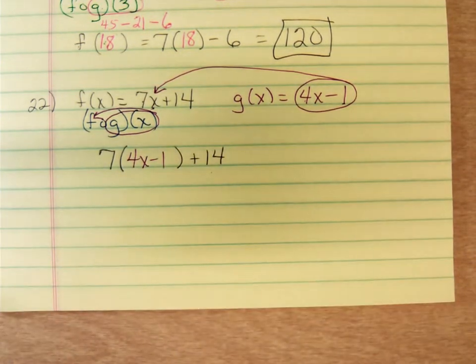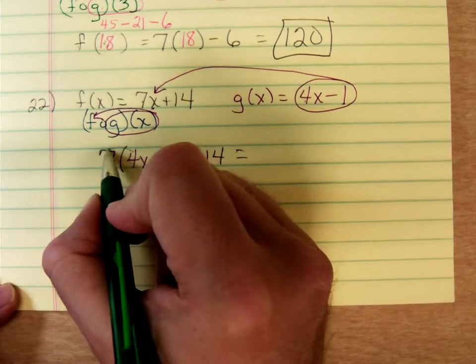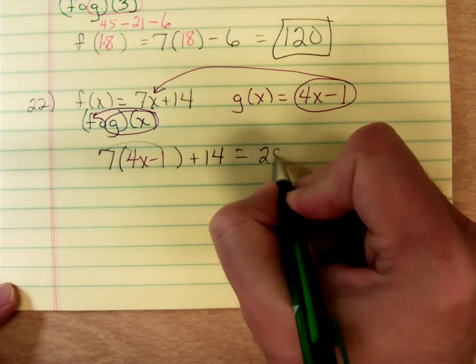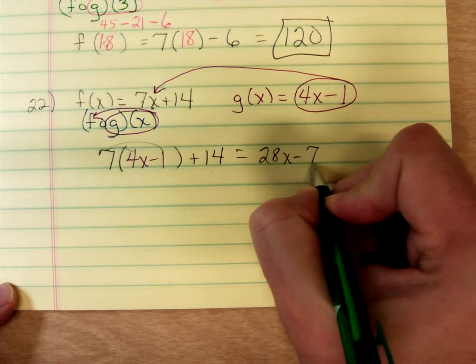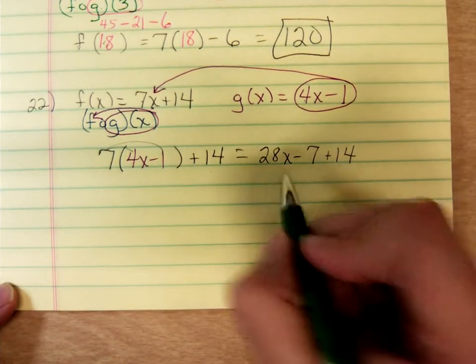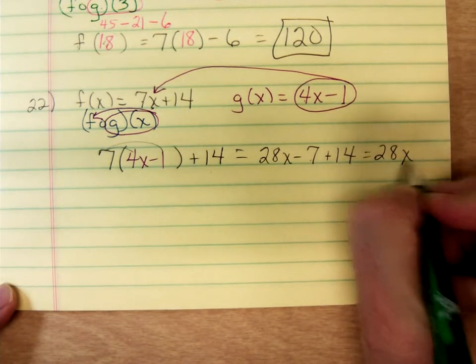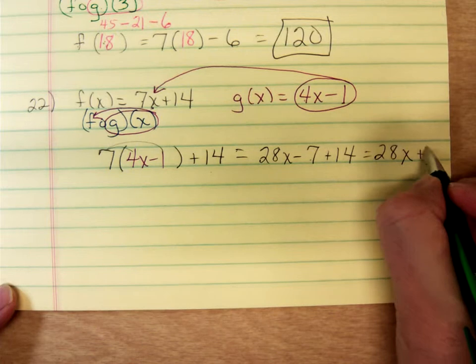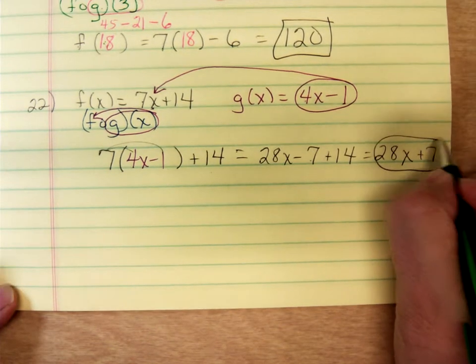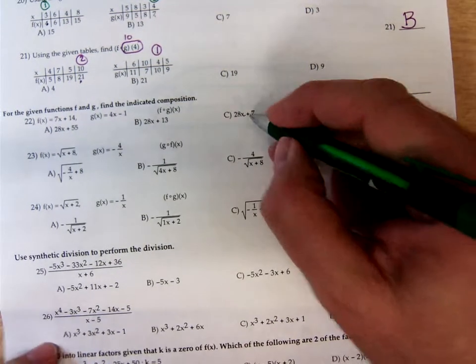And let's see how that simplifies. Distributing the 7, we'd have 28x minus 7 plus 14. The minus 7 plus 14, 28x plus 7. 28x plus 7, that is C.